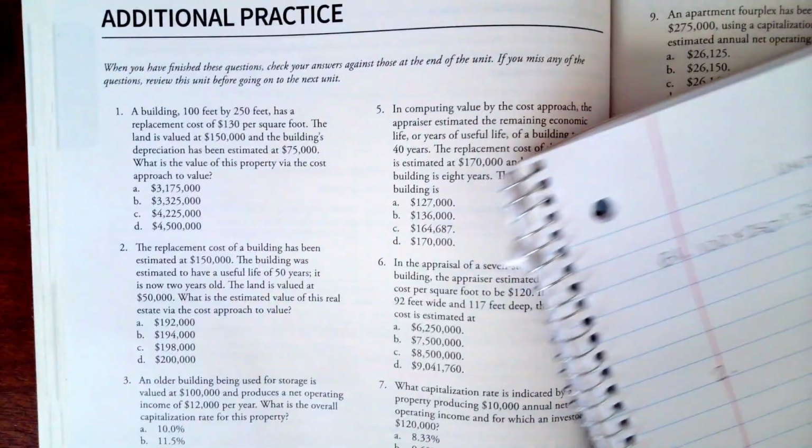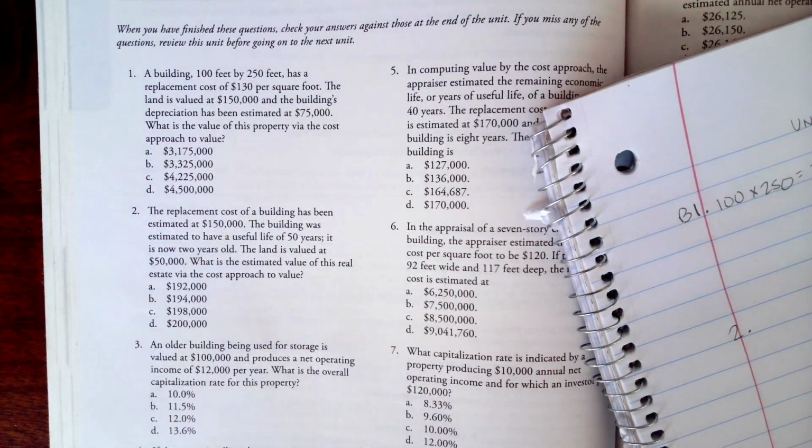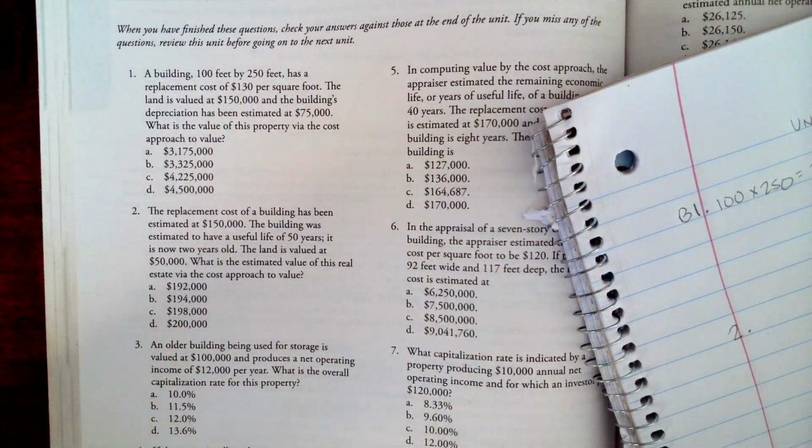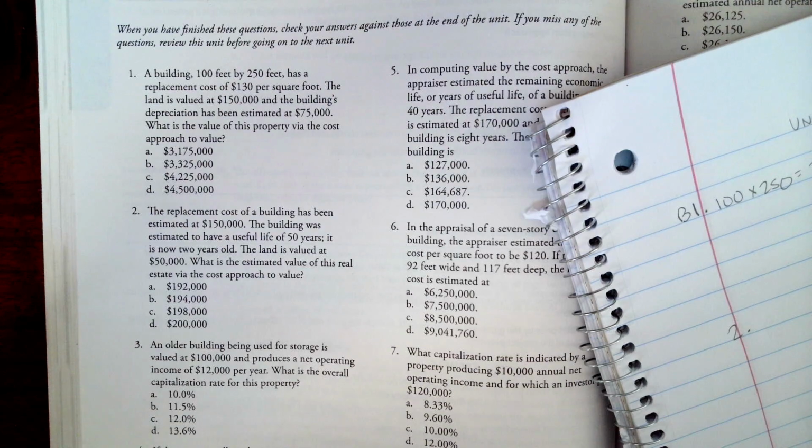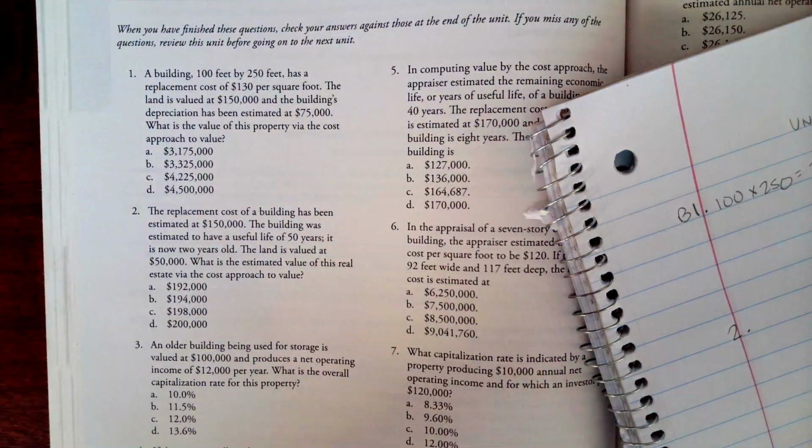Number 2 says the replacement cost of a building has been estimated at $150,000. The building was estimated to have a useful life of 50 years. It is now 2 years old. The land is valued at $50,000. What is the estimated value of this real estate via the cost approach to value?